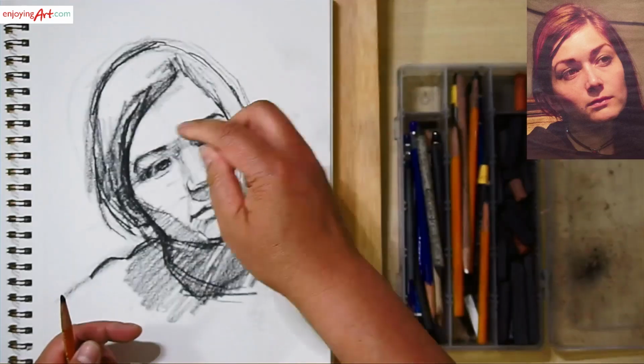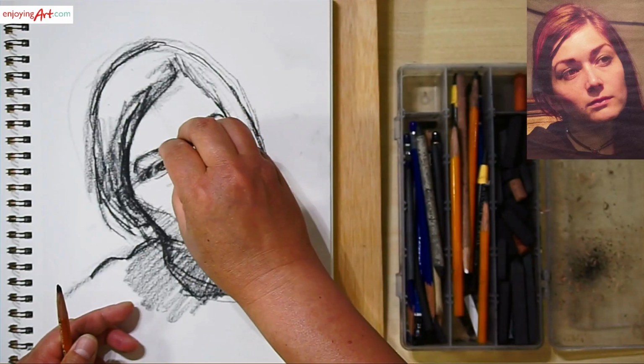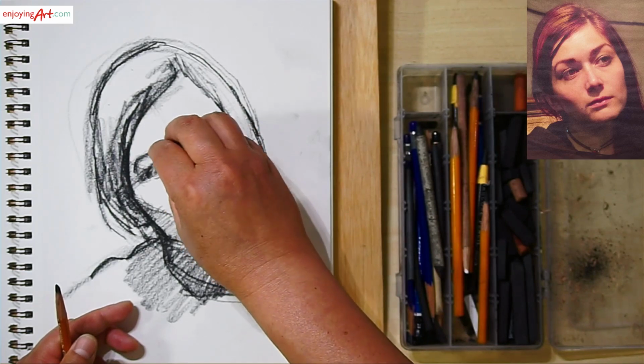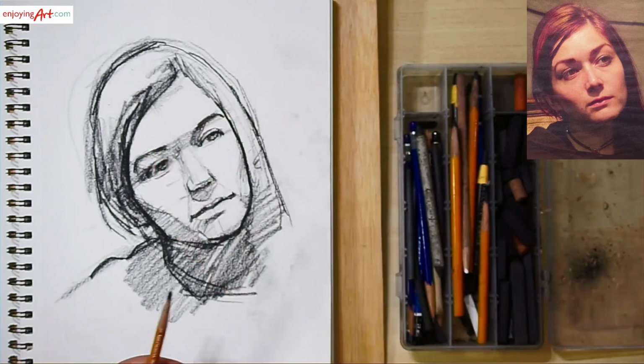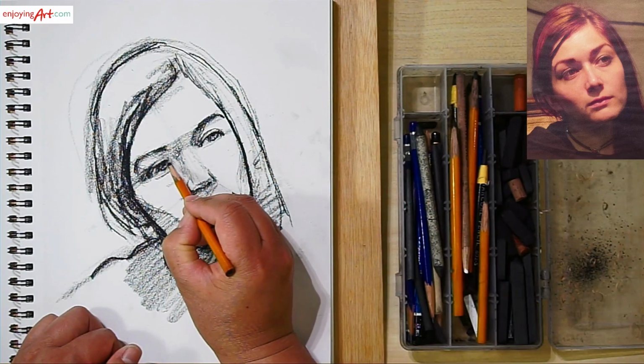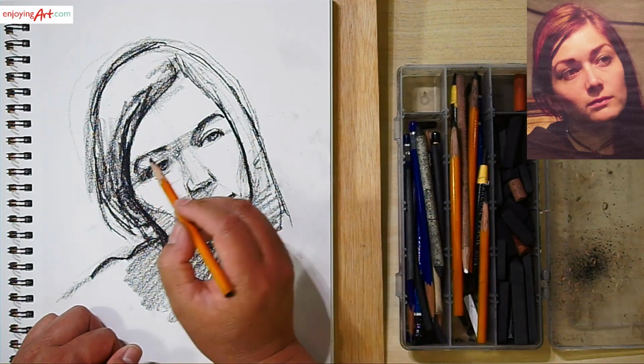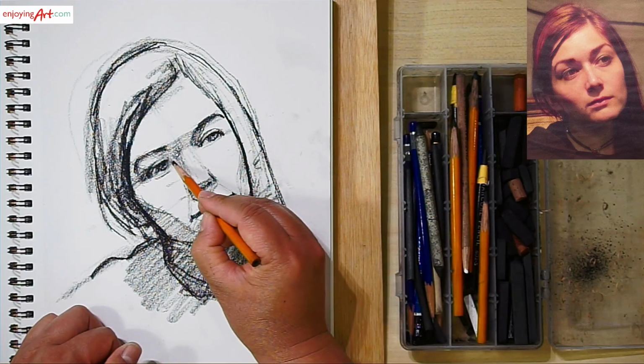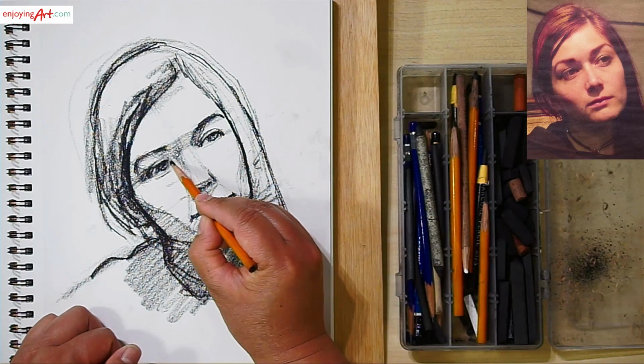And that's pretty easy to change with charcoal or anything, watercolor or oil. Okay, now we're gonna move that a little bit to the left. Let's take a look at the left side of the nose right here. So the corner of the eye is right here.